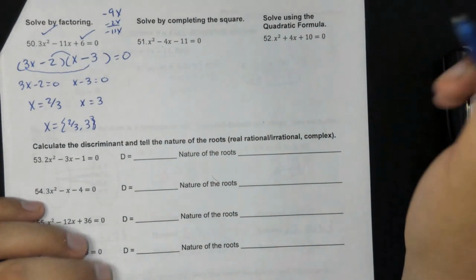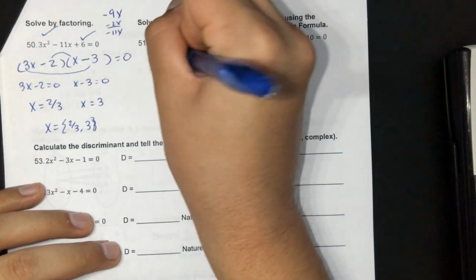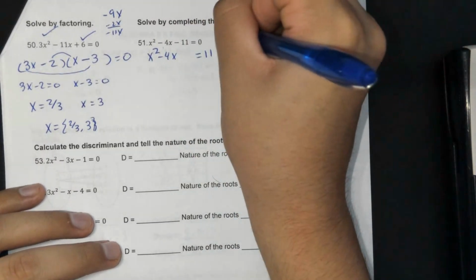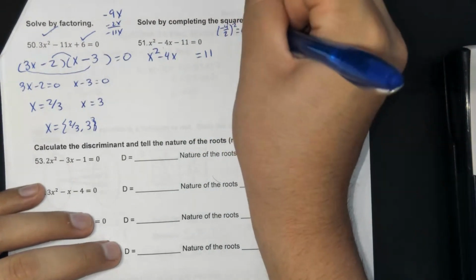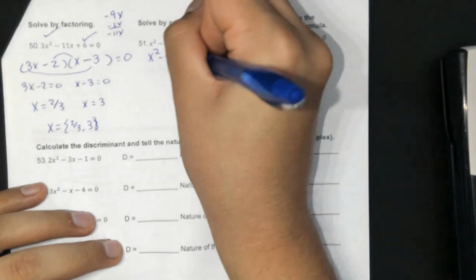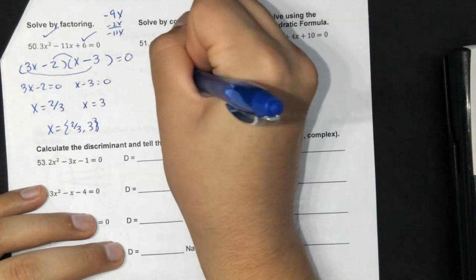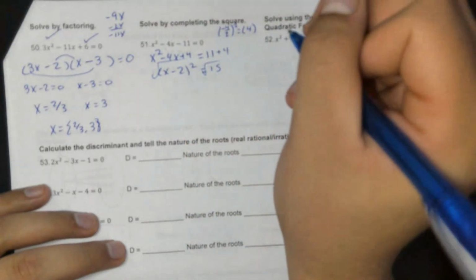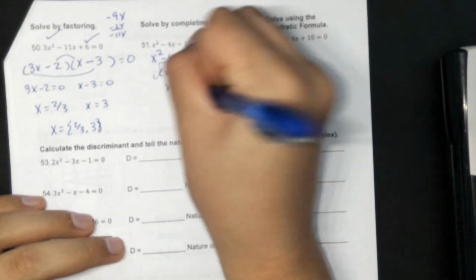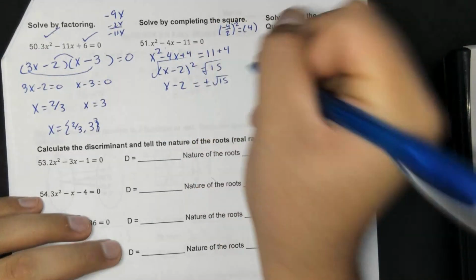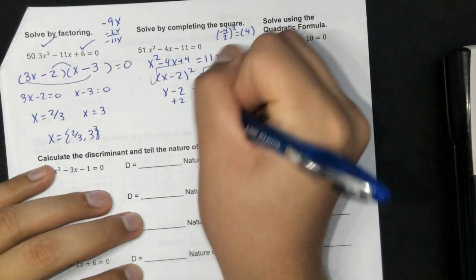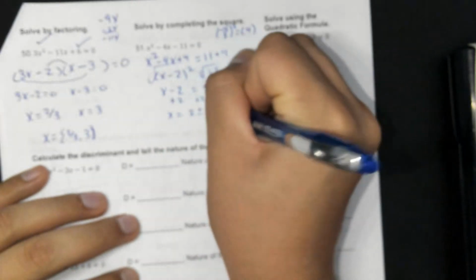This one says solve by completing the square. Alright, so move the c value. The new c value would be negative 4 divided by 2 squared, which is just positive 4. Alright, so this is x minus 2 squared when you factor, and 15. Square root of 15. 15 cannot be broken up with a perfect square, so just leave it plus or minus square root of 15. And then just add the 2. So positive 2 plus or minus square root of 15.